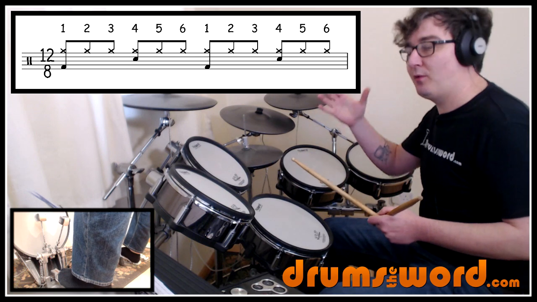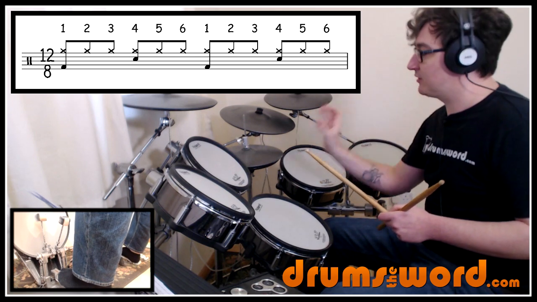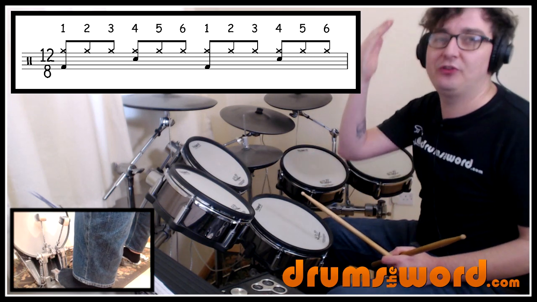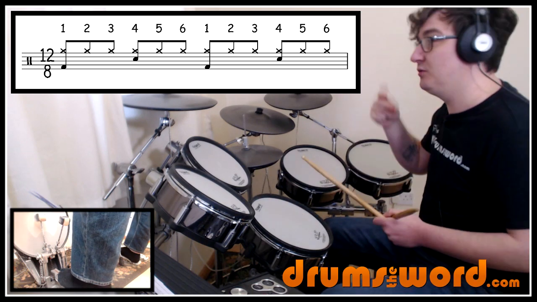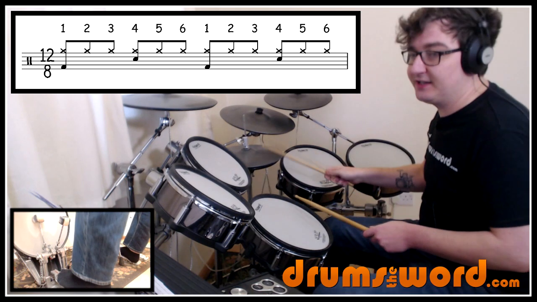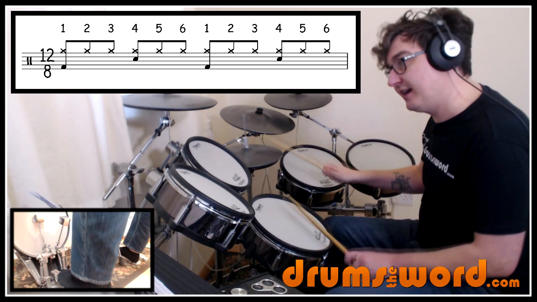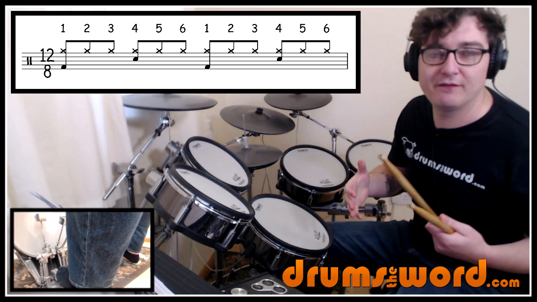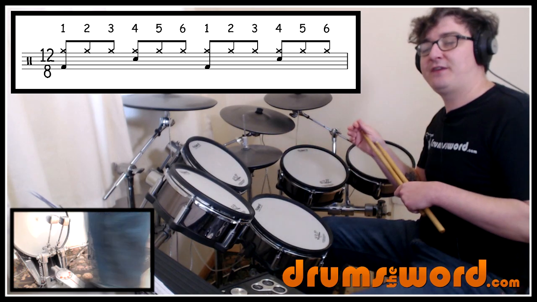But understand that really what we're doing here is we're playing groups of 3 notes between each of the felt downbeats. 1, 2, 3, 4. Da da da da da da da da da da da. Giving that sort of triplet feel, groups of 3. Here's some fun variations.